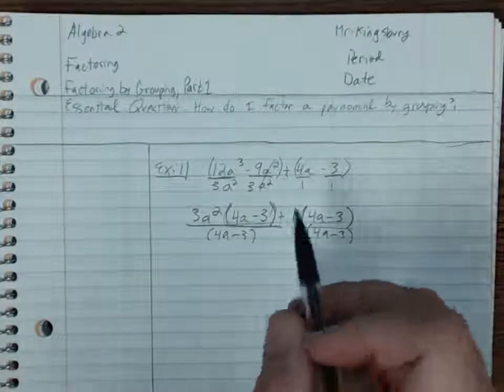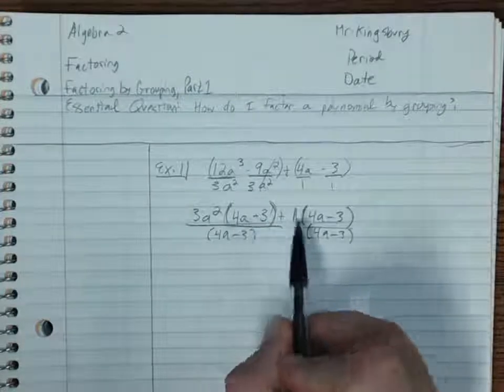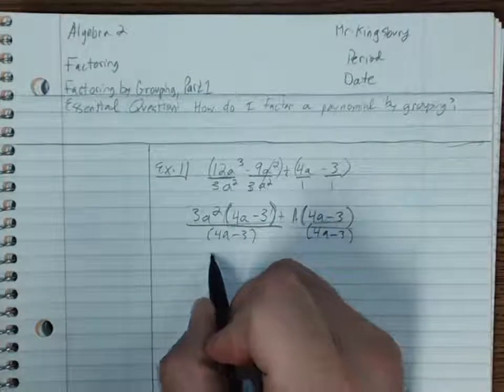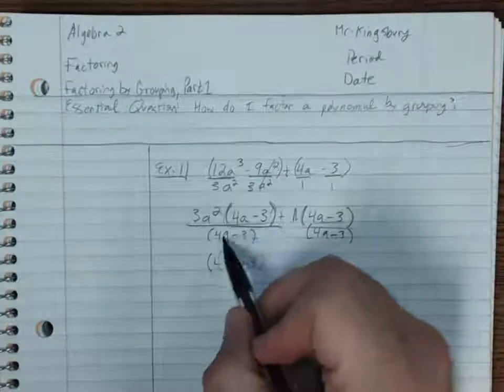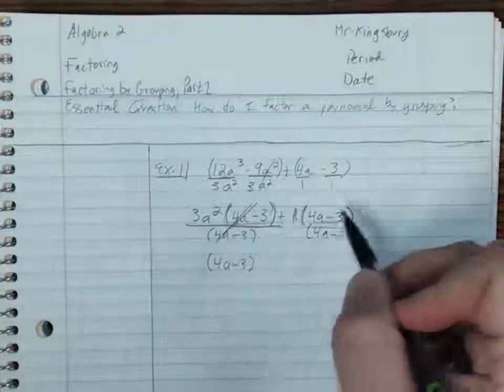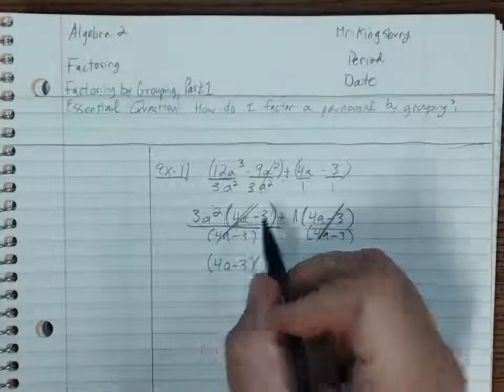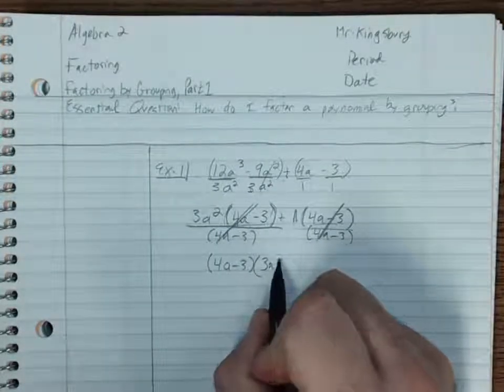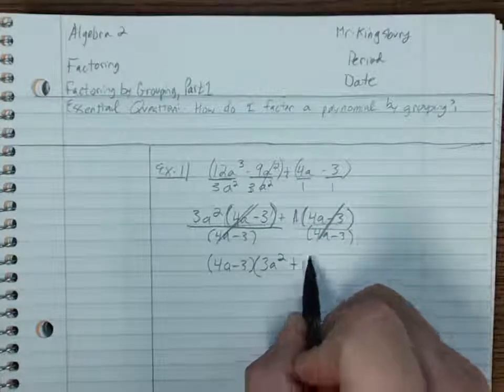Well, I'm going to do that again, but I'm going to do it on a massive scale. They both have a 4a minus 3 in common. So I'm going to factor out 4a minus 3. When I do that, this creates a 1 and this creates a 1. 3a squared times 1 is 3a squared. And 1 times 1 is 1.